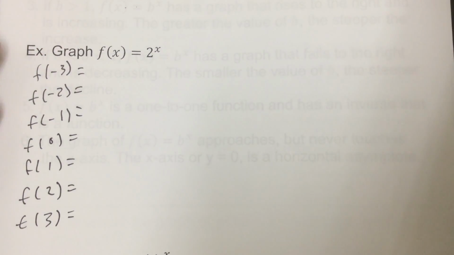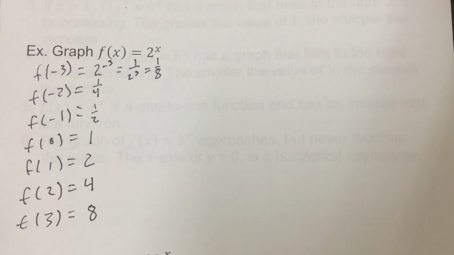So if I did -3 in here, I would have 2 raised to the -3rd power, which is really going to be 1 over 2 to the 3rd, which is going to make this 1 over 8. That's where that's coming from. If I have to the -2, it again flips it, but it's 1 over 2 squared, so it's going to be 1 over 4. To the -1st, we'll just flip it, and we're going to have 1 over 2. Anything to the 0 power, if it's 456 to the 0 power, whatever it is to the 0 power, will always be 1. Now, 2 to the 1st would be 2. 2 squared, 4. 2 to the 3rd, 8.